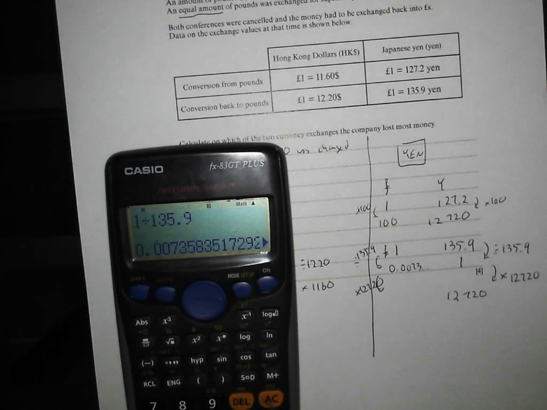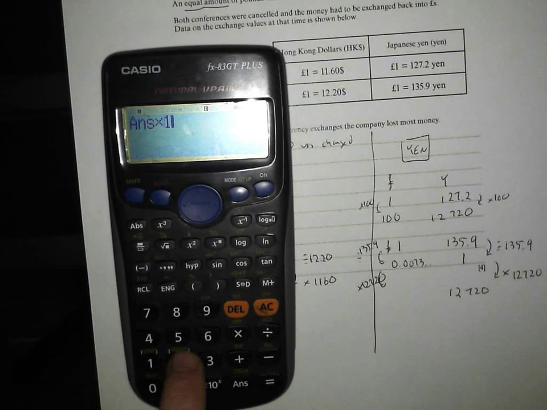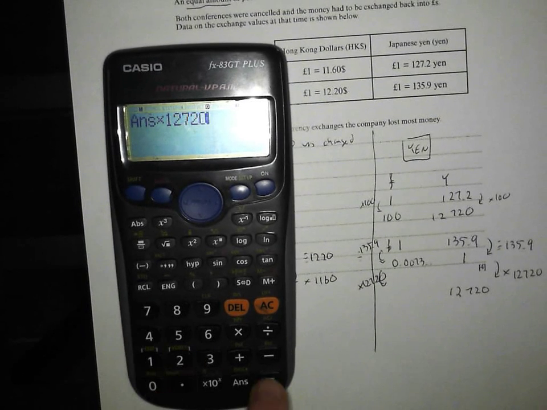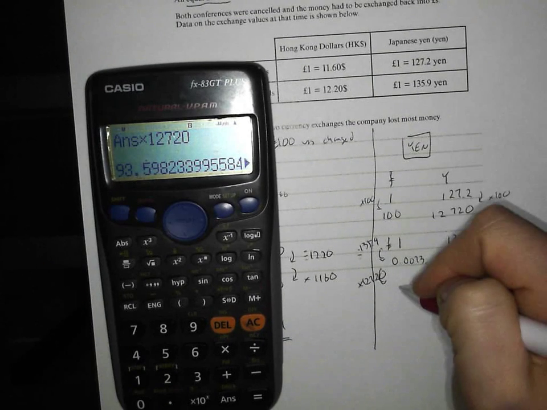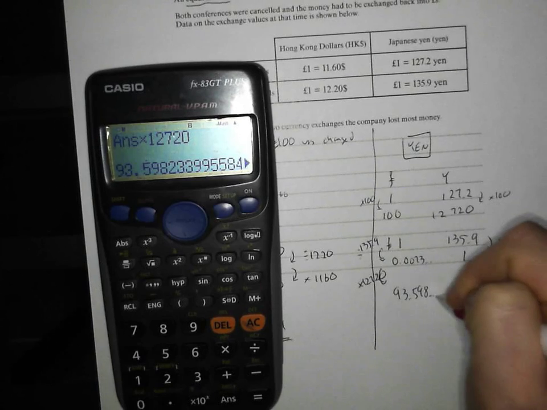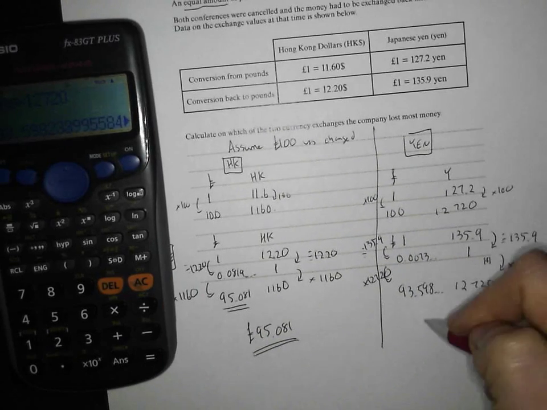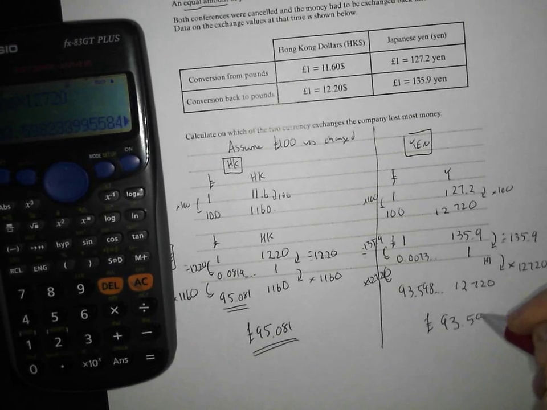So this horrendous answer that's in my calculator, I'm just going to times it by 12,720, press equals, press my little SD button, and I'm getting 93.598. Which again is good news because it's close to 100 and it's also a loss.